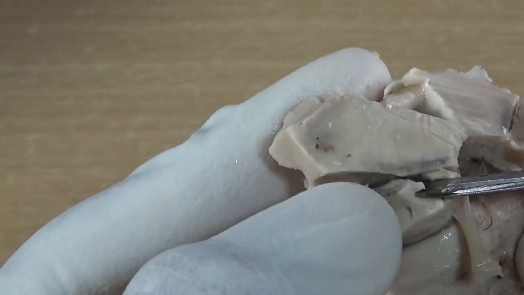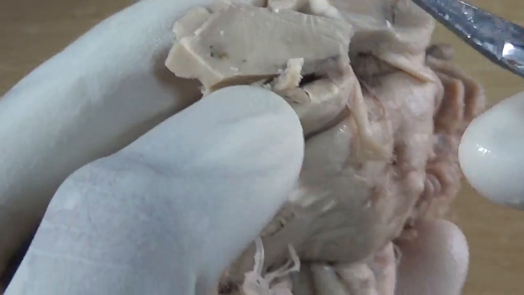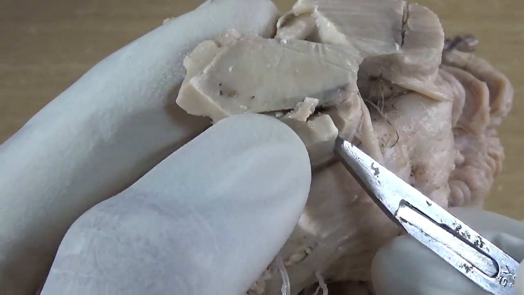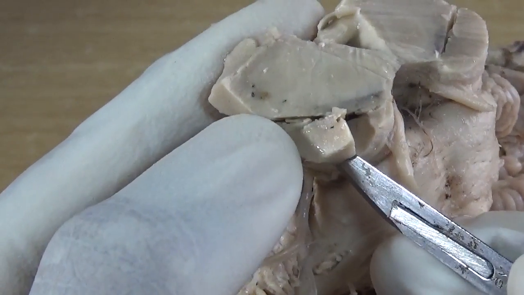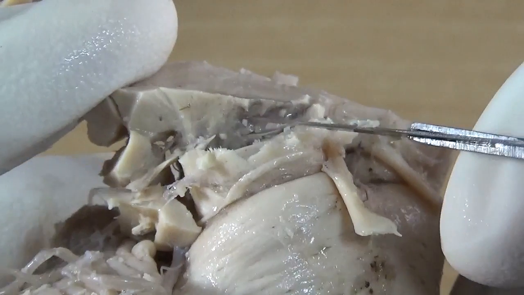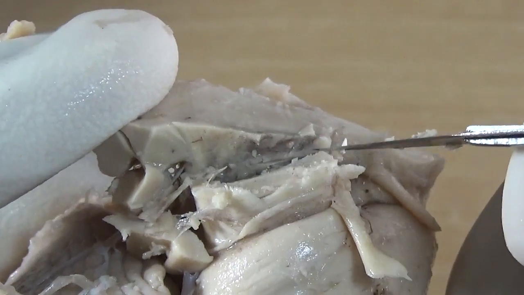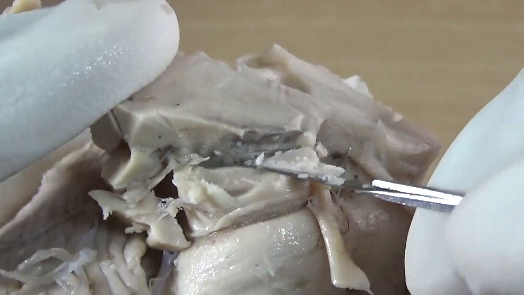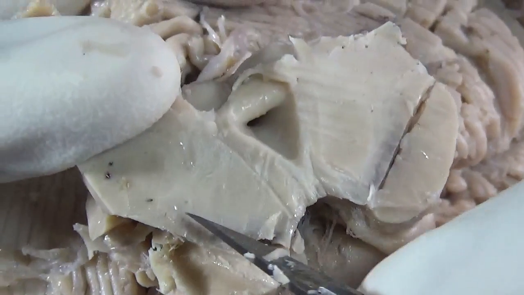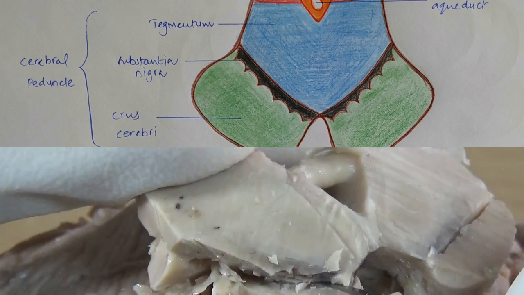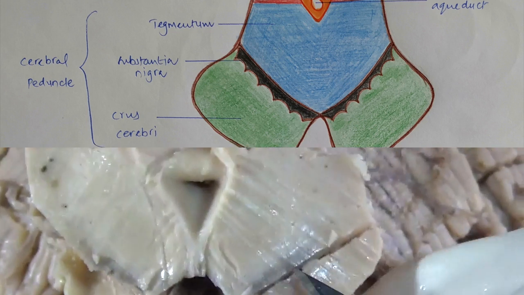Deep inside also you will see the fibers. Let me cut a portion of crus cerebri to show you the substantia nigra. So deep inside you can appreciate the discolored area. This is the substantia nigra. See this. Okay. It is made up of pars compacta and pars reticularis. Here also you can appreciate.